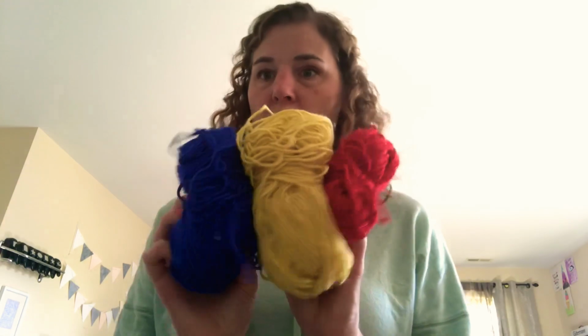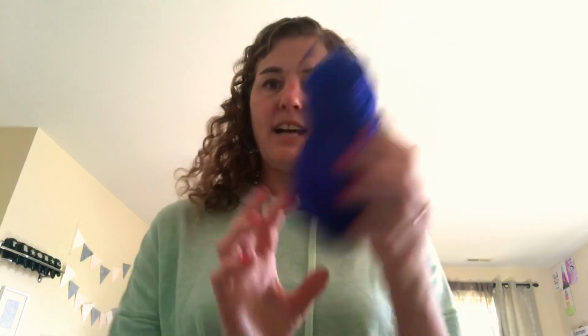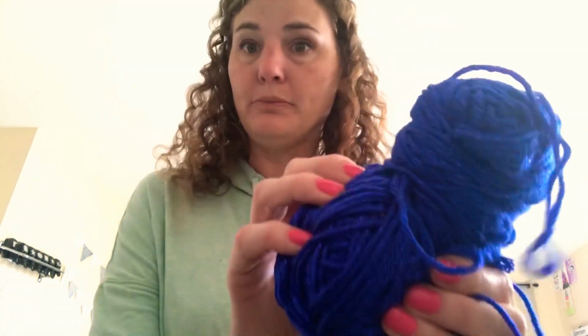Now, if you had the chance to take the tour of my home art studio, you've seen that I have a large collection of yarn. Well, I do. I love yarn. So I picked out some primary colored yarn. Look right here. We've got our azul, or blue. And then I've got some yellow right here. And I have some red.